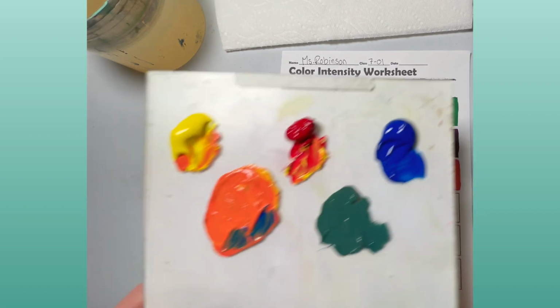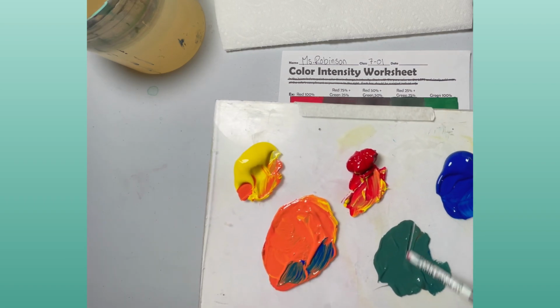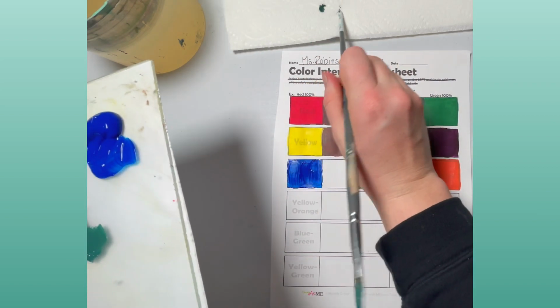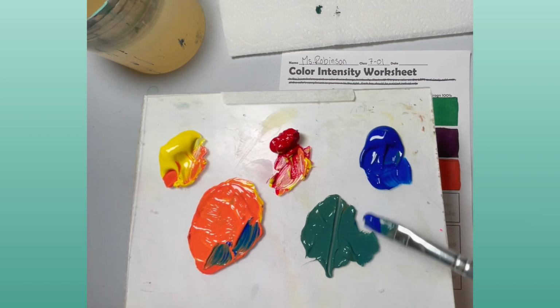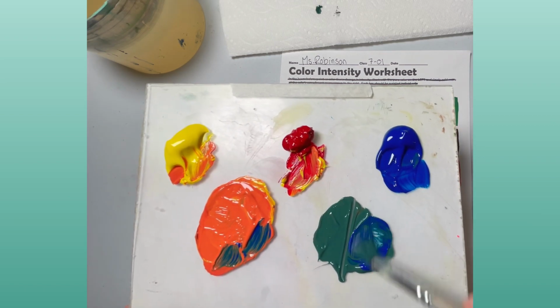Now I'm going to do what we practiced with our color wheel, and I'm just going to cut my paint down the middle. I can wipe off the end of my brush if I need to. Now on this side, I'm just going to add an even amount of blue as I see here in my mixture.